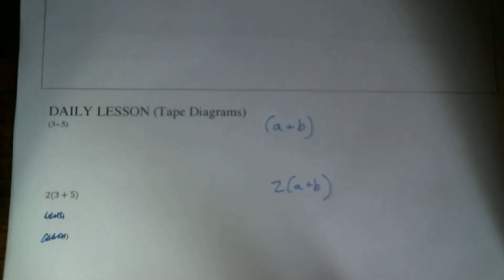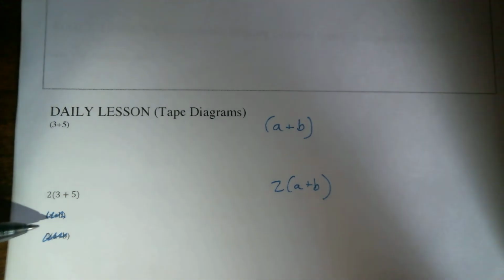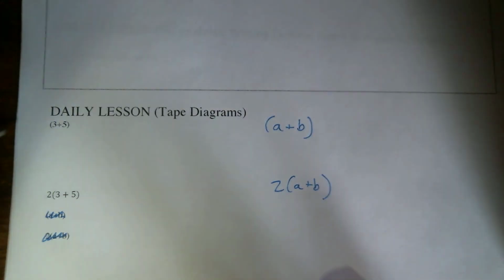All right, so we're going to take a look at the distributive property in the other direction today. Now they're going to be written in factored form. We're going to expand them, so we're going to go backwards on what we did yesterday. So let's just start with how would we show this with the tape diagram?